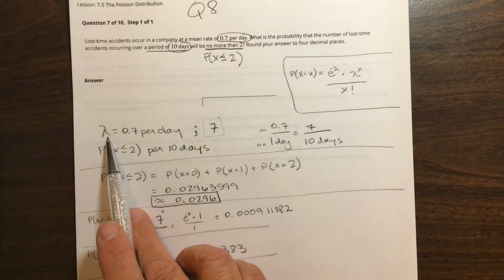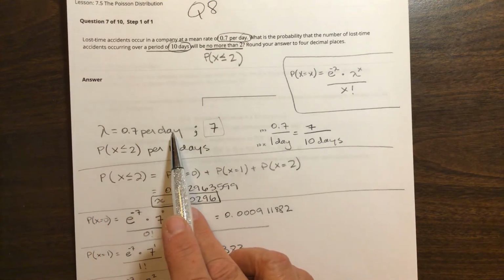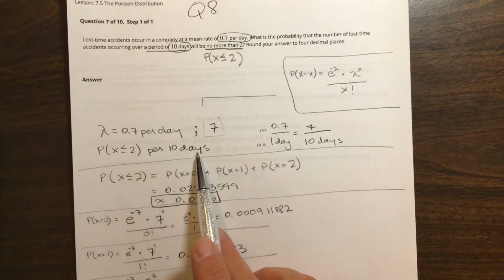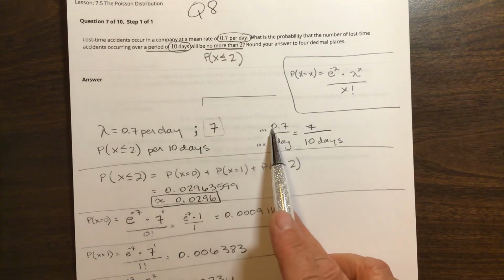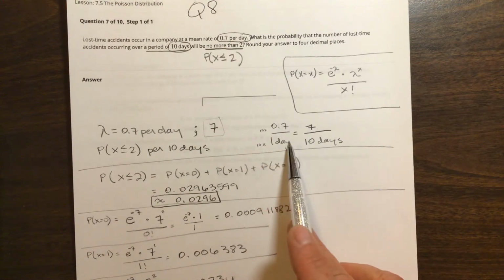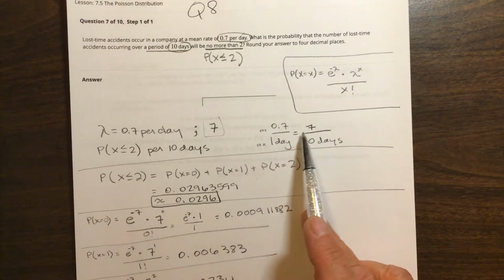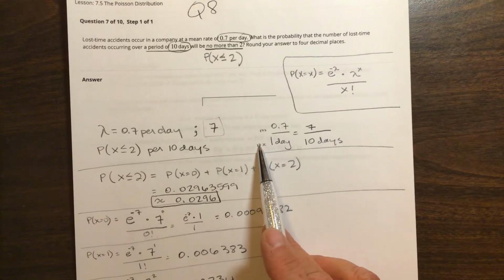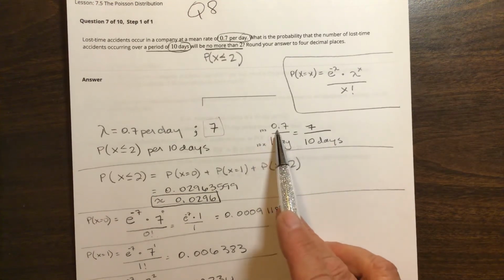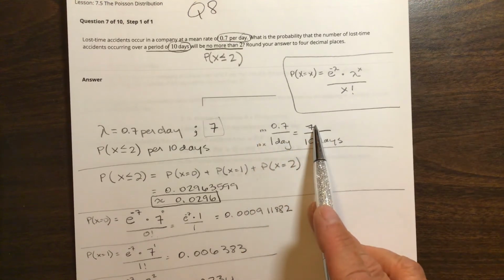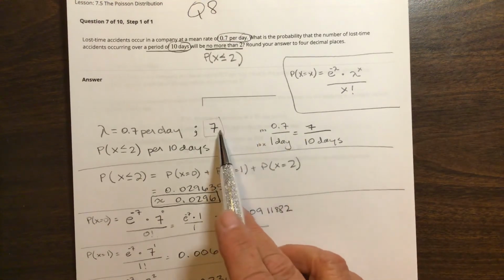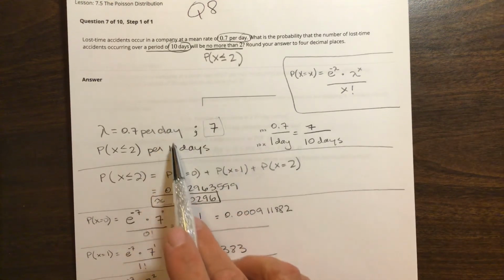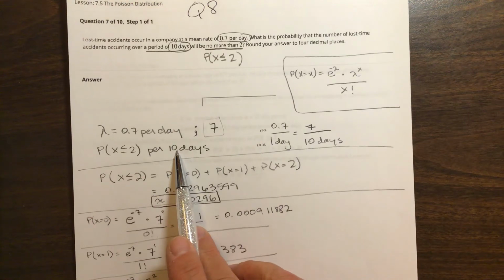Our lambda is 0.7 per day. And the probability they're asking us to find is per 10 days. So 0.7 per 1 day is equivalent to what per 10 days? 1 day times 10 gives us 10, and 0.7 times 10 gives us 7. So this will be the lambda that we're going to use in this problem. And that'll account for the differences in these two things. Not every problem has to be converted, but this one does.